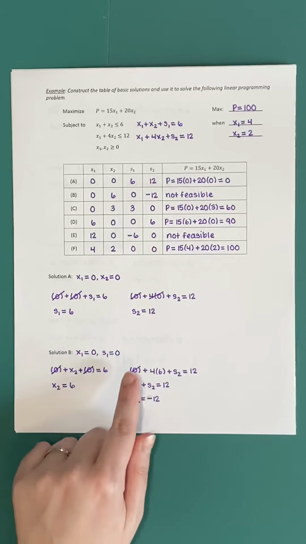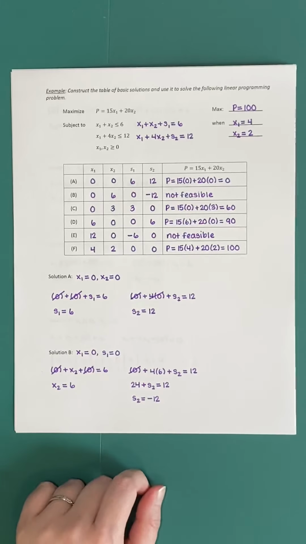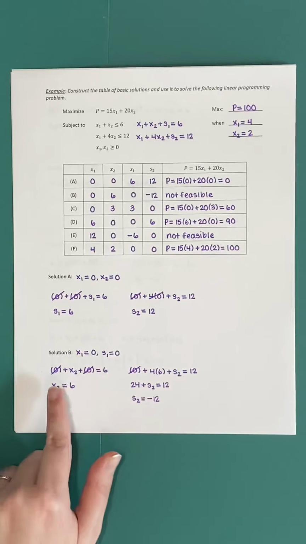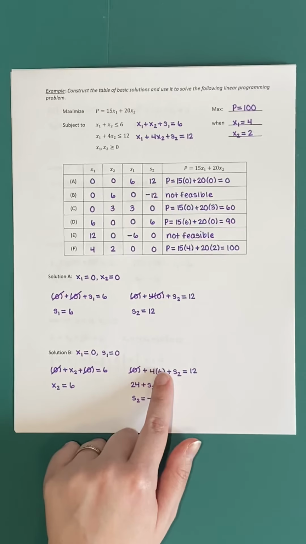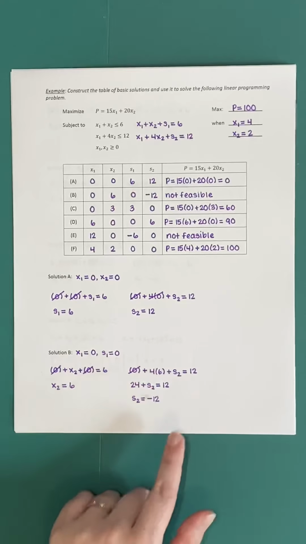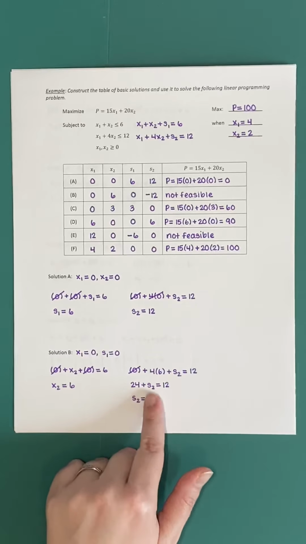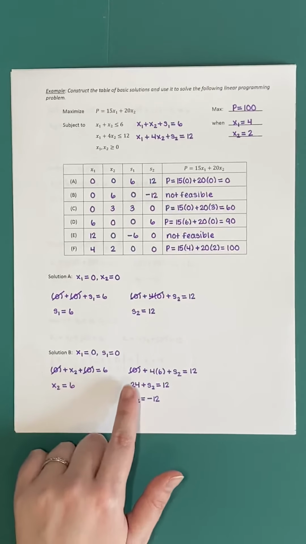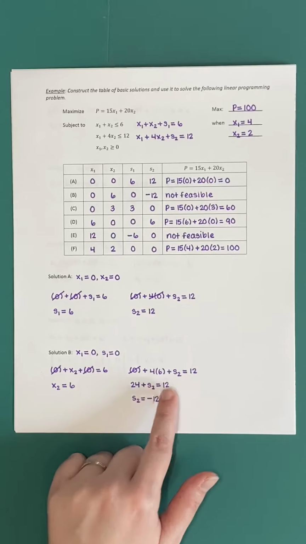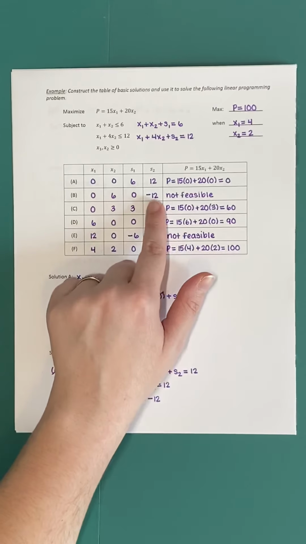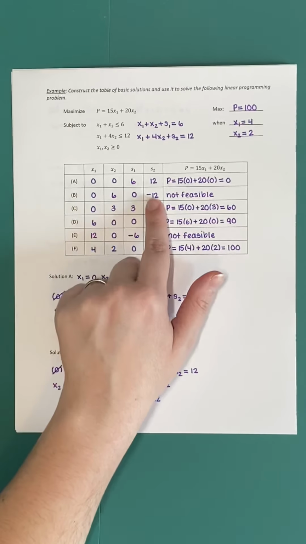Now I need to substitute in the other equation to solve for the remaining variable. So I'm going to substitute in x1, which was given, x2, which I just solved for, and then s2 is now my unknown. So I have 24 plus s2 is equal to 12. I'm going to subtract that 24, move it over. So S2 is equal to negative 12. So that's going to be the last value for that particular solution.